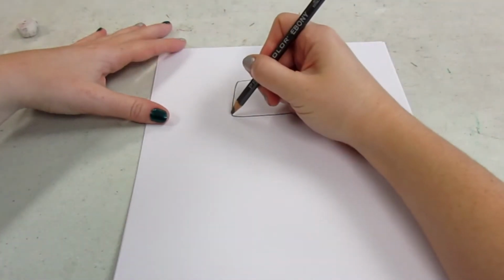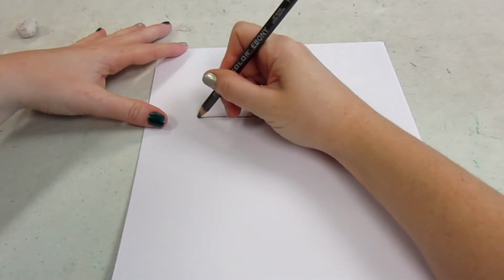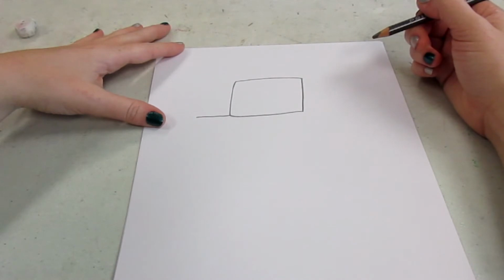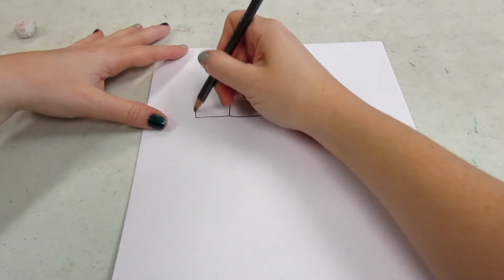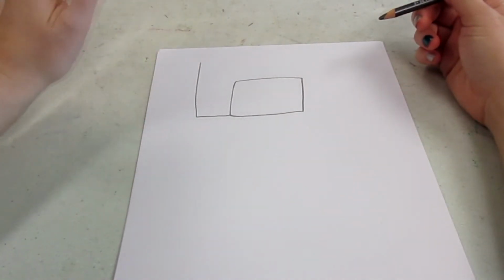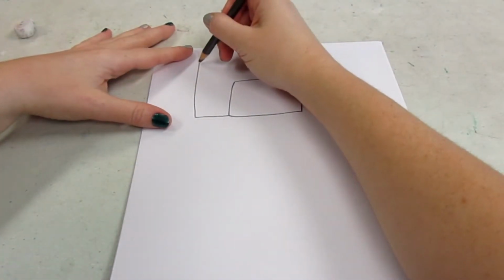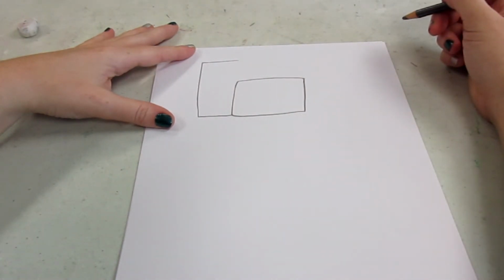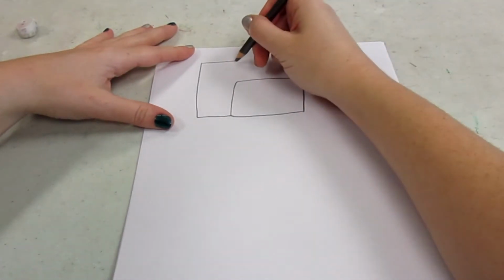So we'll go across and go up. Remember to make it tall, but don't go crazy. Then go back and go down.